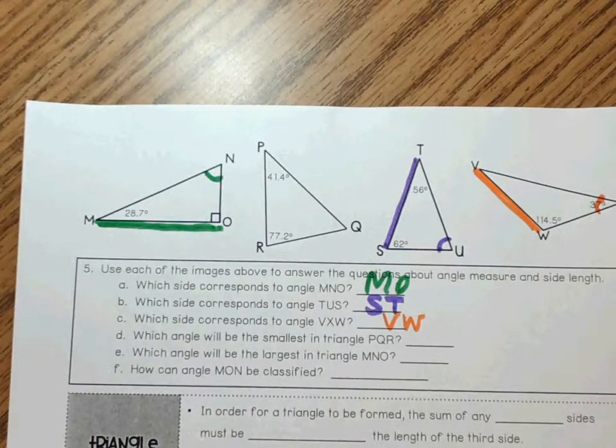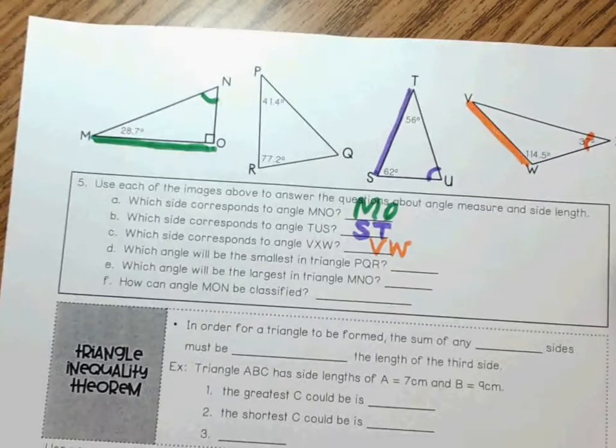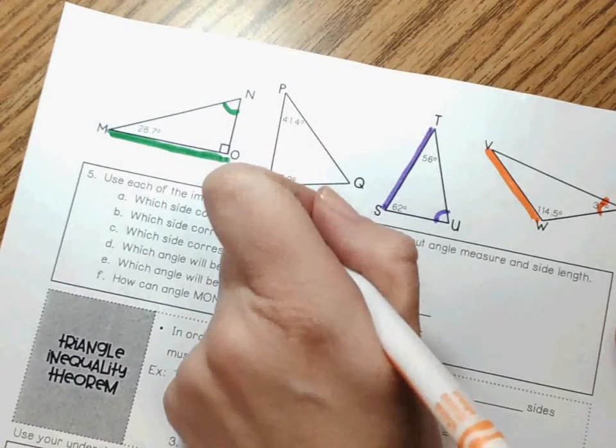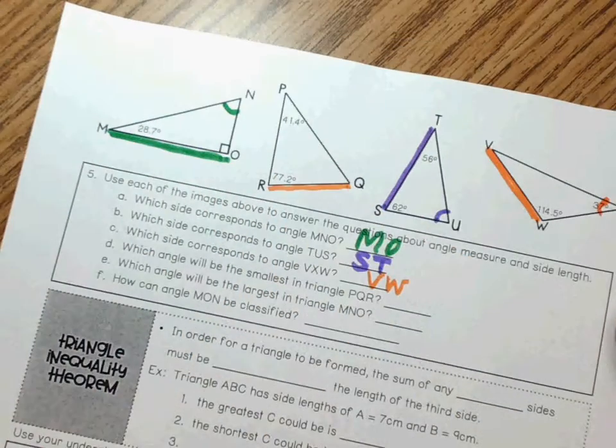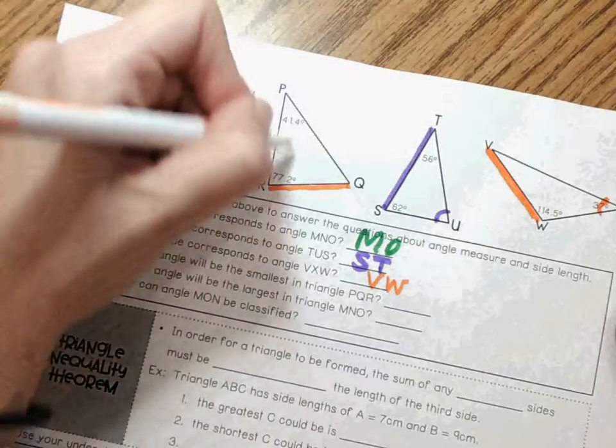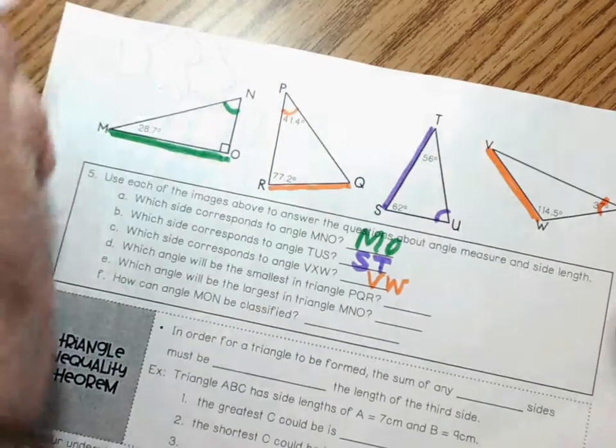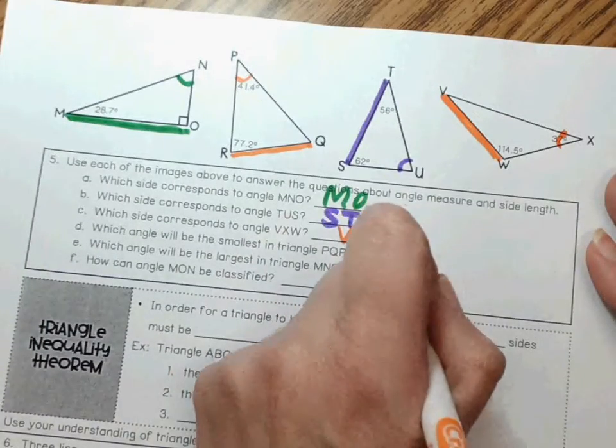All right, 3 more questions. Which angle is the smallest in triangle PQR? So if I'm looking at PQR, I see that this side is the shortest. So the smallest angle would be opposite from it. So what is it? Angle P.